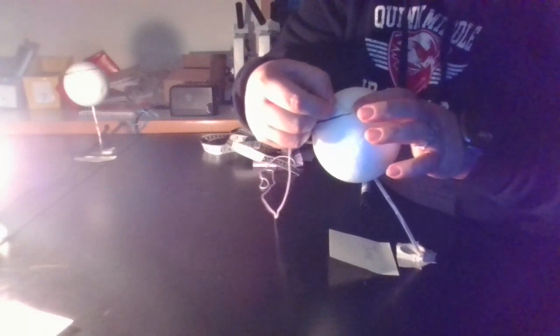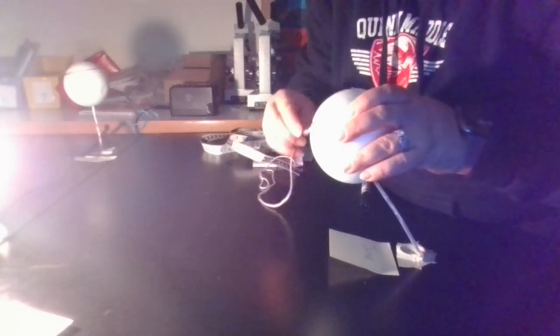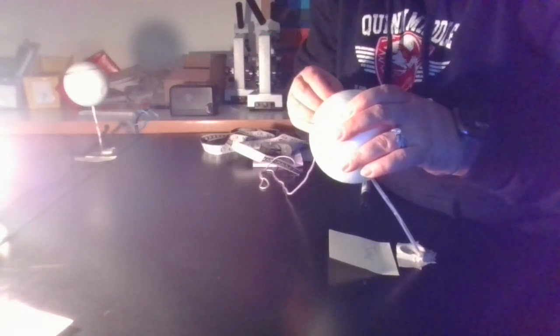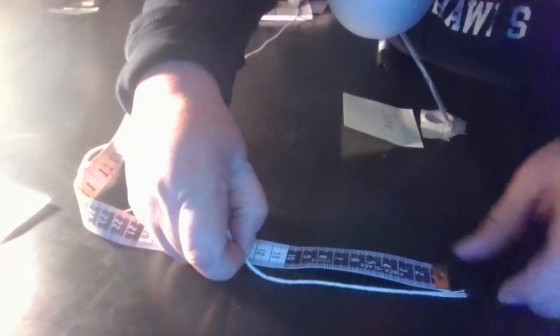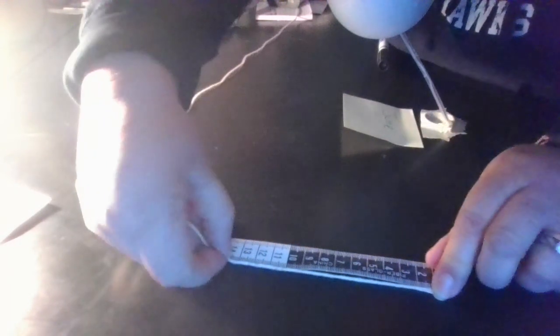You can see, here's one. Here's where the shadow and the light meet. And wrap it around. Here's where the shadow and the light meet. Here. Okay. Hold that spot. Okay.